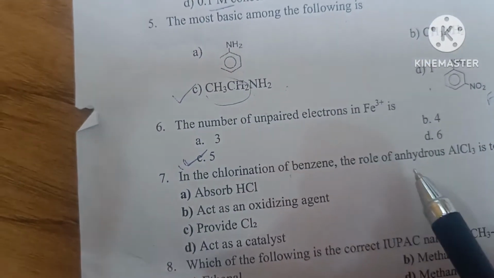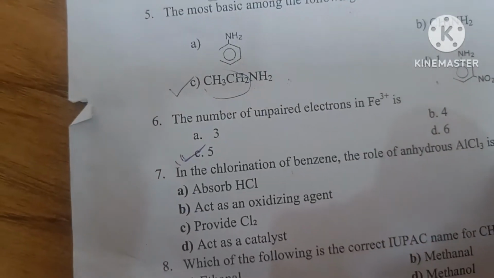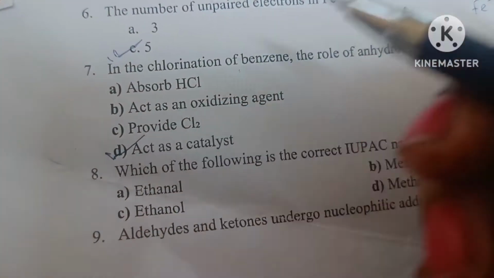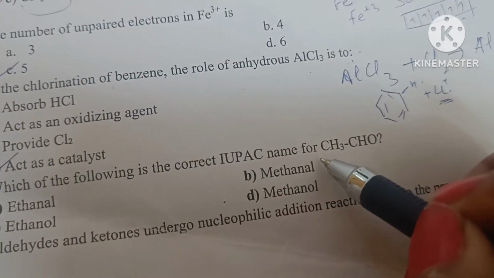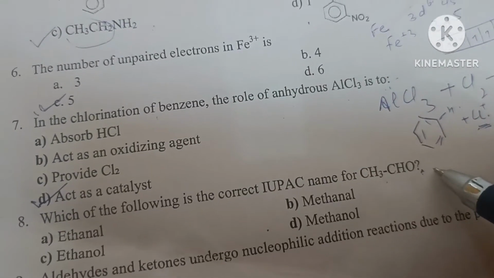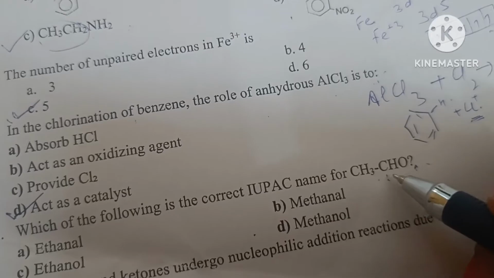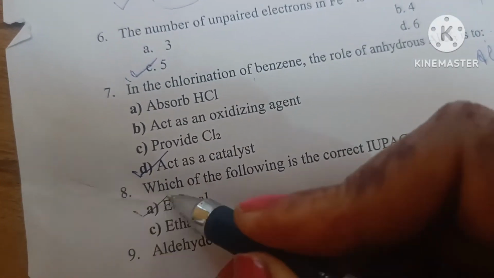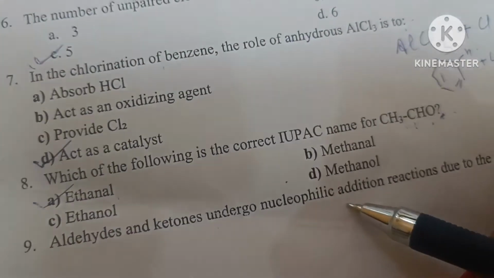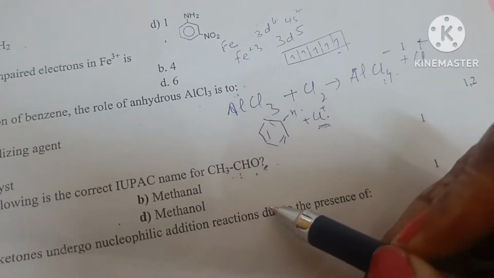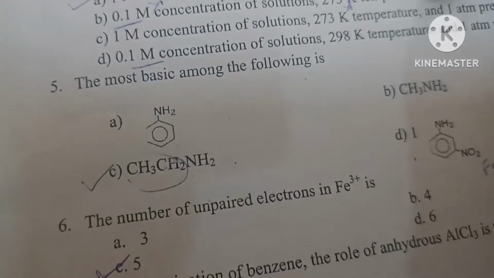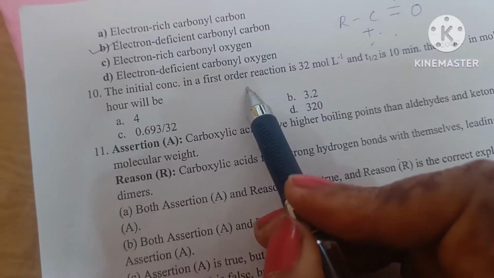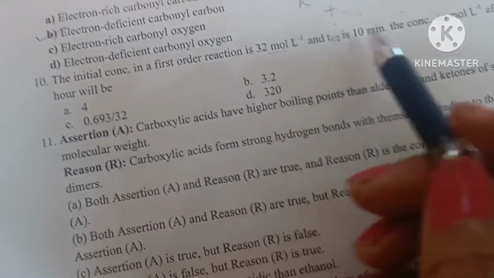In the chlorination of benzene, the role of anhydrous aluminum chloride is to act as a catalyst. Which of the following is the correct IUPAC name for CH3CHO? तो 2 कार्बन का कंपाउंड है तो it AN primary suffix, or because CHO is the functional group, so al, Al. So option A, ethanol is the correct answer. Aldehydes and ketones undergo nucleophilic addition reactions due to the presence of electron deficient carbonyl carbon.